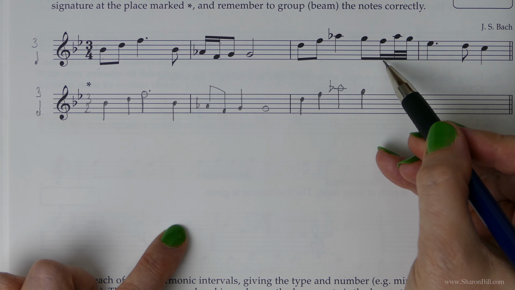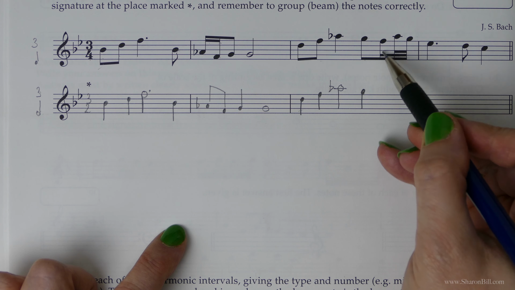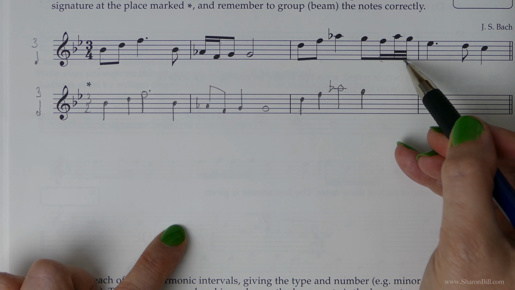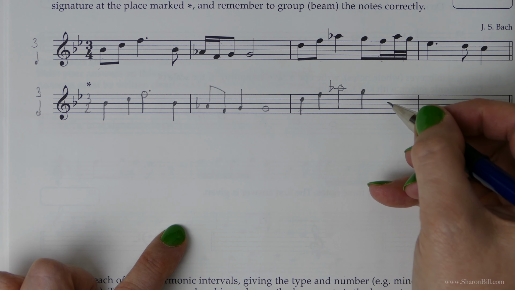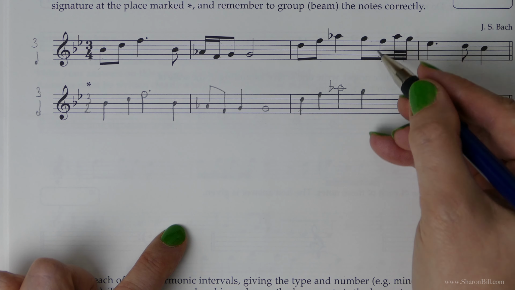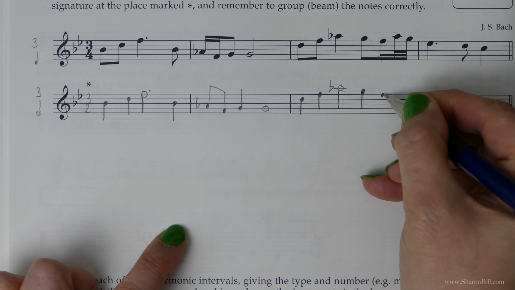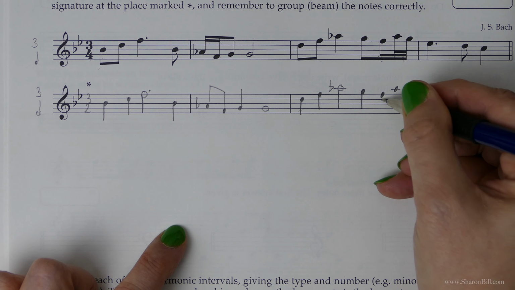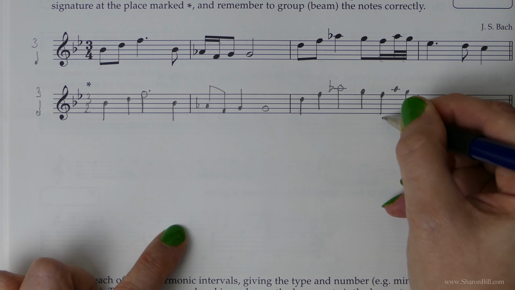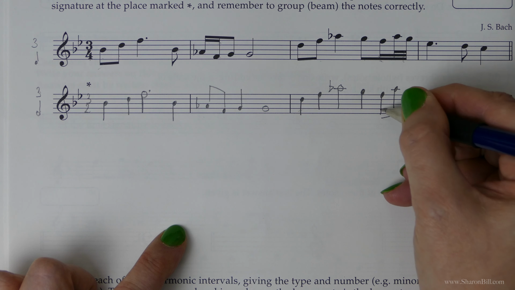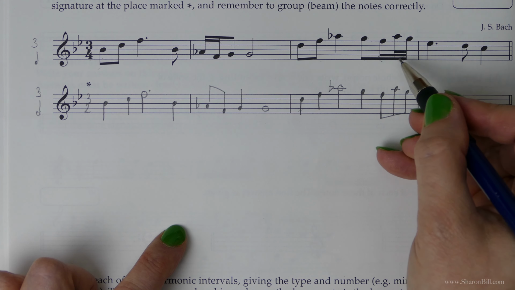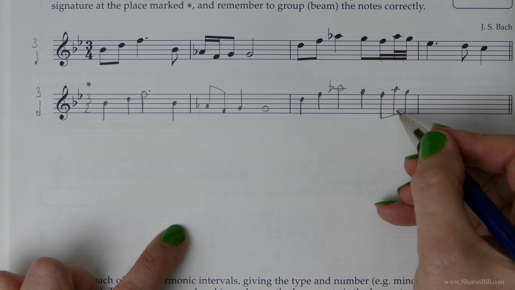And then here, this one will become a quaver or eighth, and these two will become two semiquavers or 2/16. So they will need beaming together here. So we've got, get the stems in first. So that's one stem, one beam. This is now two beams.